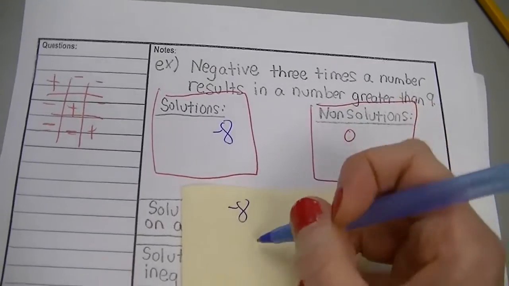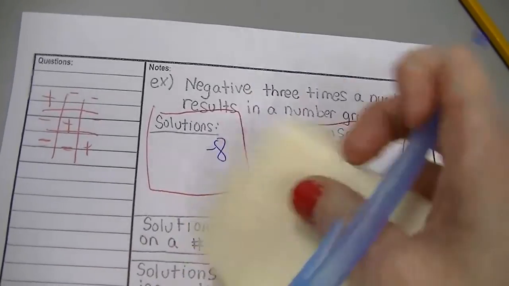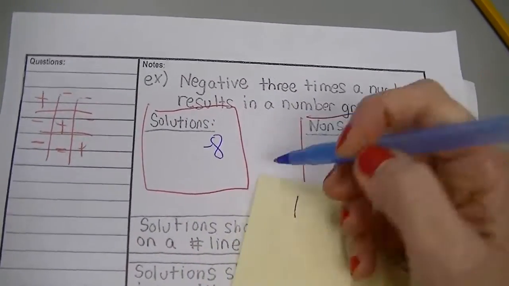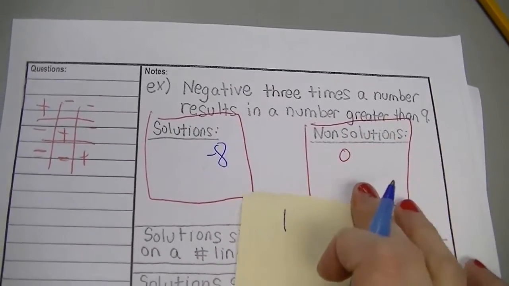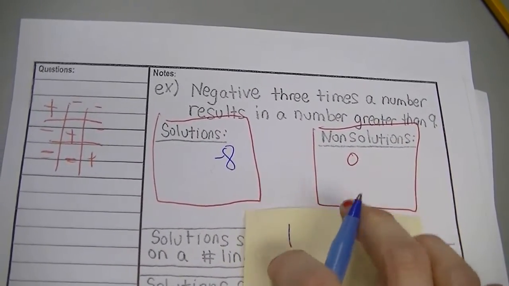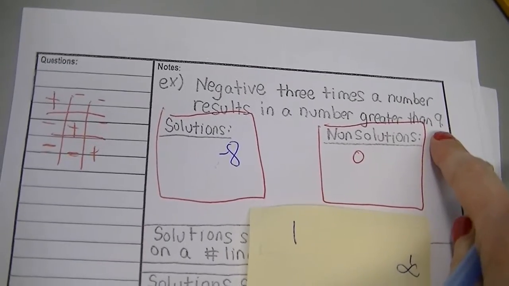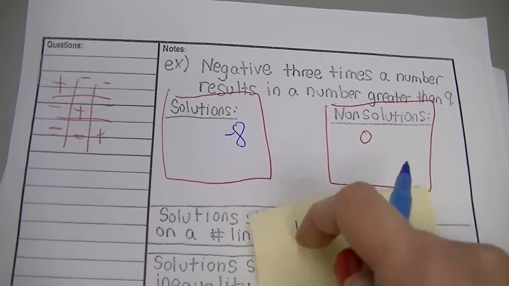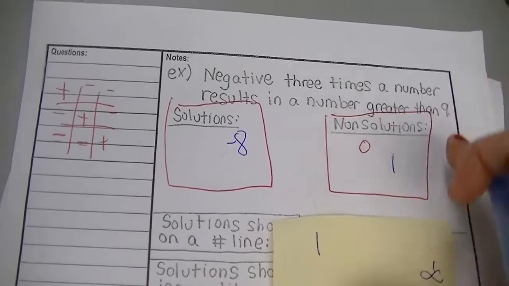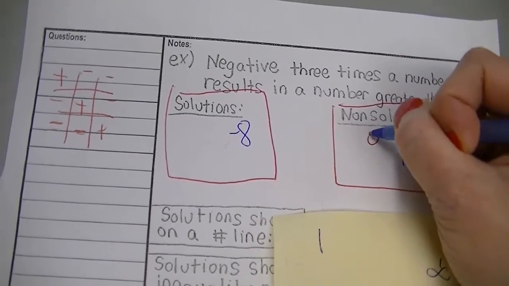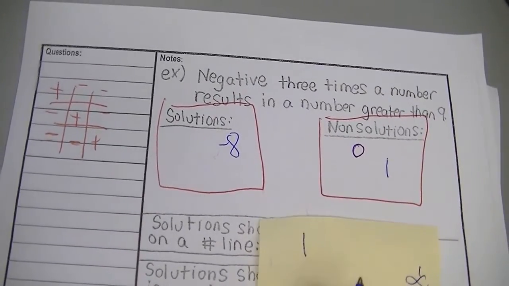Okay, let's try 1. -3 times 1, well, that's -3. Is that a number greater than 9? No, -3 is not greater than 9, so that 1 goes in the non-solutions department. Okay, I don't know why I used a different color, sorry. All right, try 2.